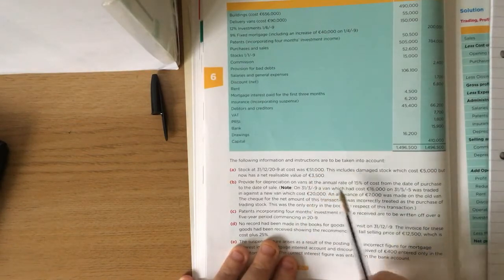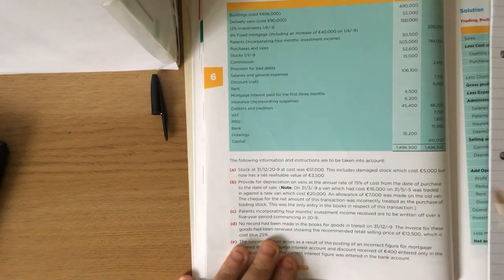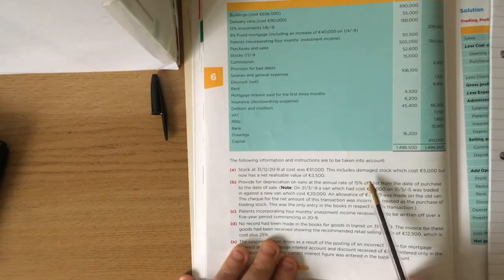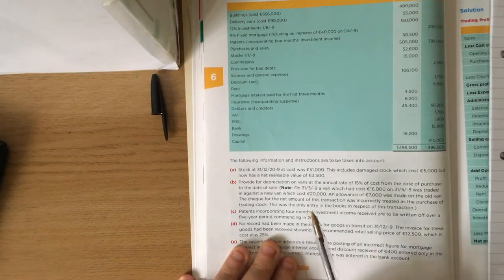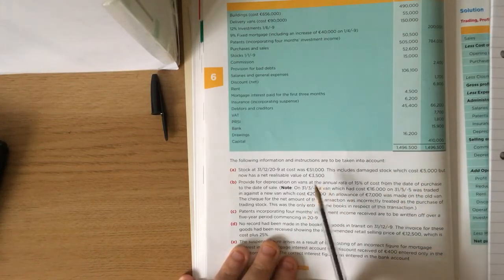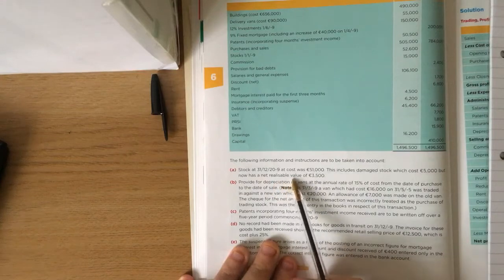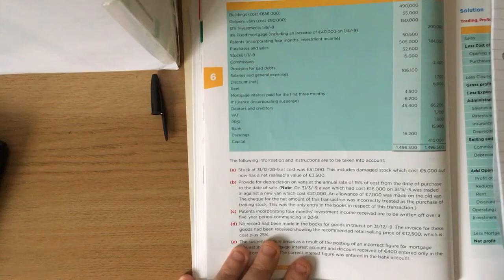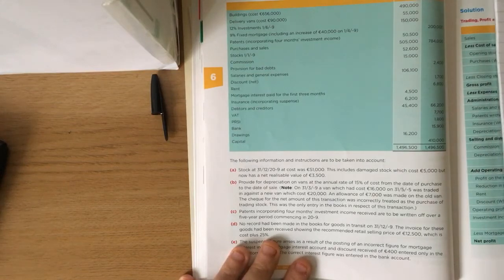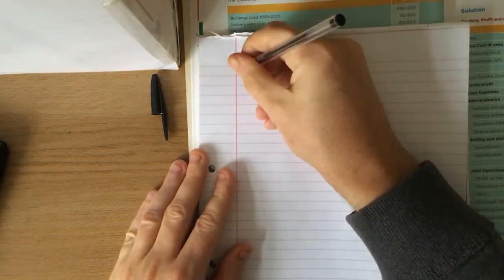So the idea here is that stock is always valued in the accounts at the lower of cost and net realizable value. So if it gets damaged and the net realizable value is lower than the cost, you're going to need to adjust the cost, bring it down to the net realizable value. All right, so working one here.